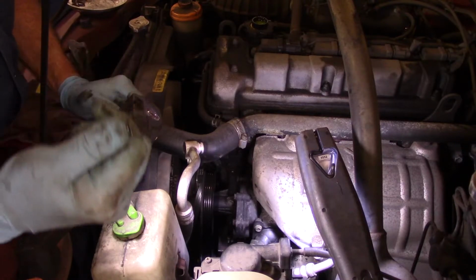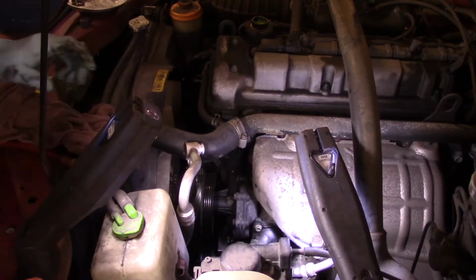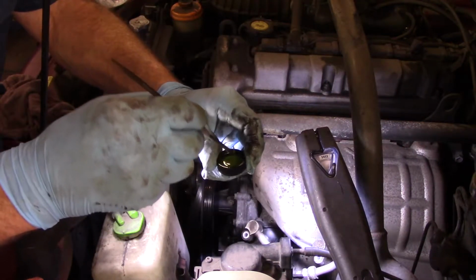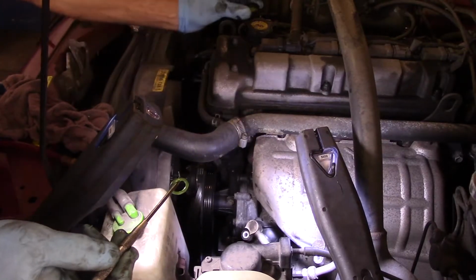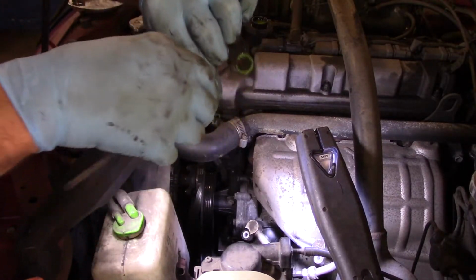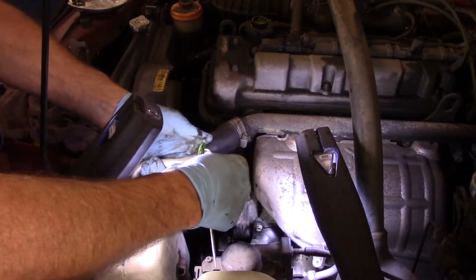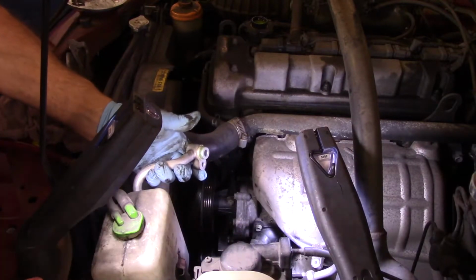As tempted as you are to reuse these old O-rings, don't do it. Always change them. And we're going to soak our new one in oil as well. We'll take our line, hold it with your thumb, and just put it on just like that.